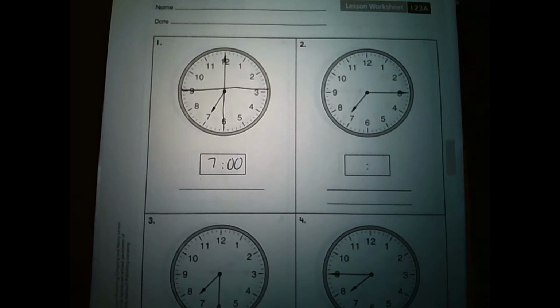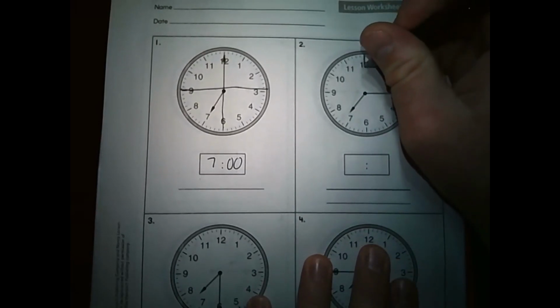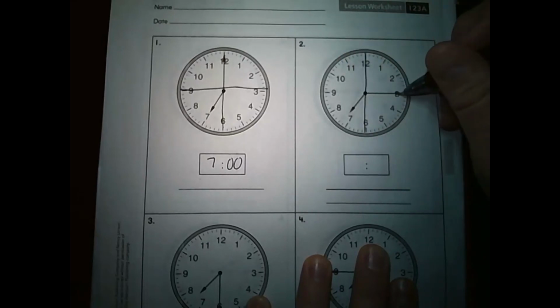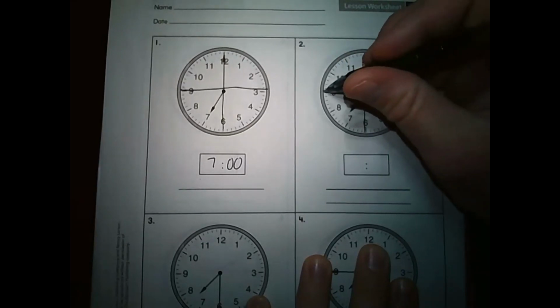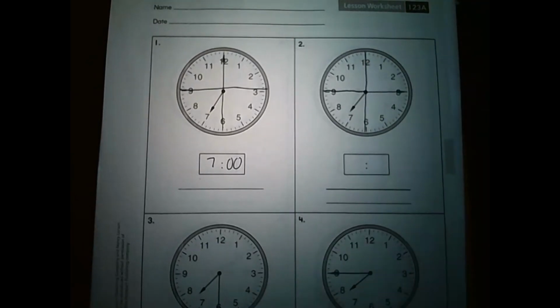The next clock we're going to look at is this clock right here. Now, I'm going to split this clock into 4 parts again to look for the quarters. Okay, so we're going to draw a line from the 12 to the 6, and we've already got our minute hand pointing at the 3. I'm going to draw a line from the 9 to the middle right there.